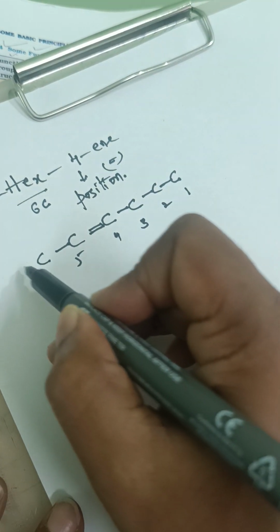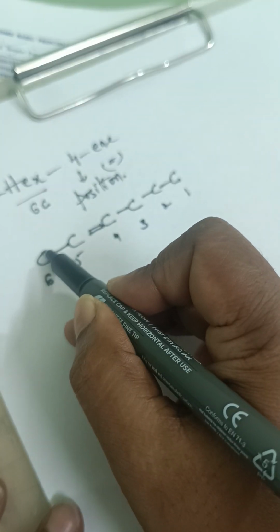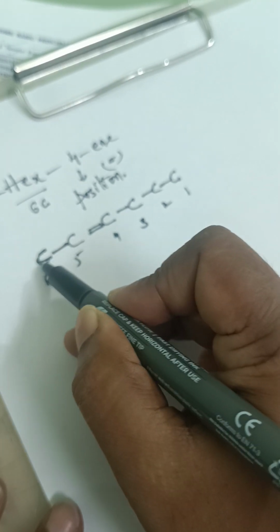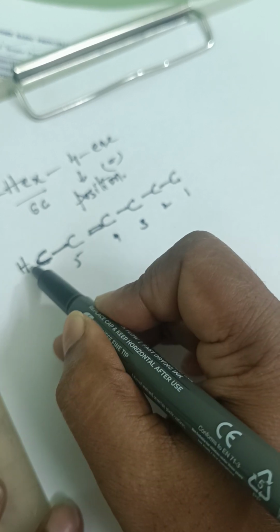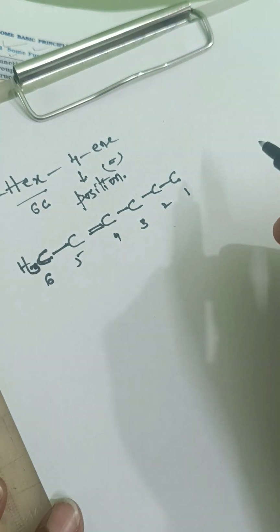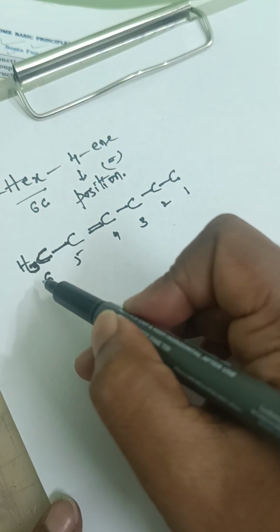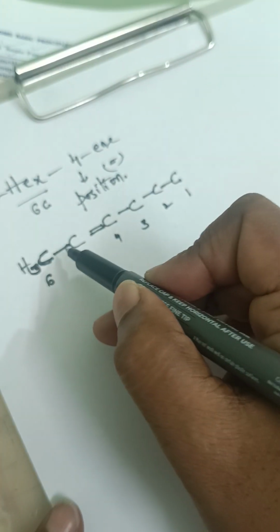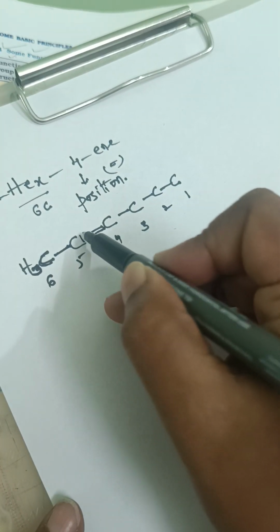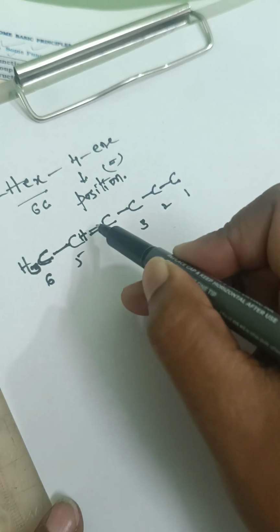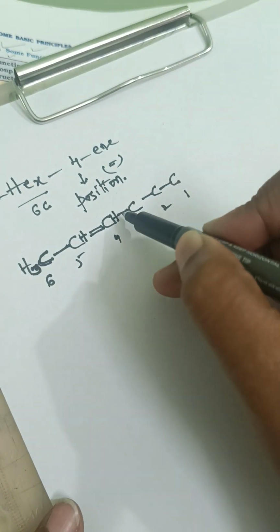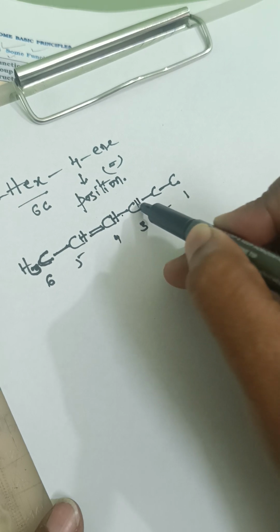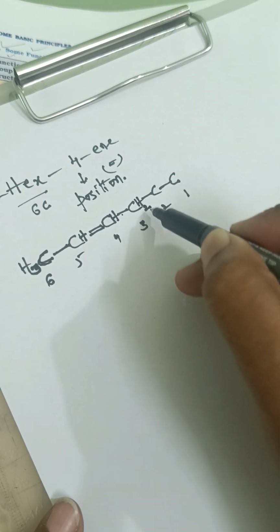Now you satisfy with the hydrogens. See here, how many bonds are there for this carbon? 1. 3 more should be there. So I am writing H3. Here 1, 2, 3, 1 hydrogen. 1, 2, 3, 4.